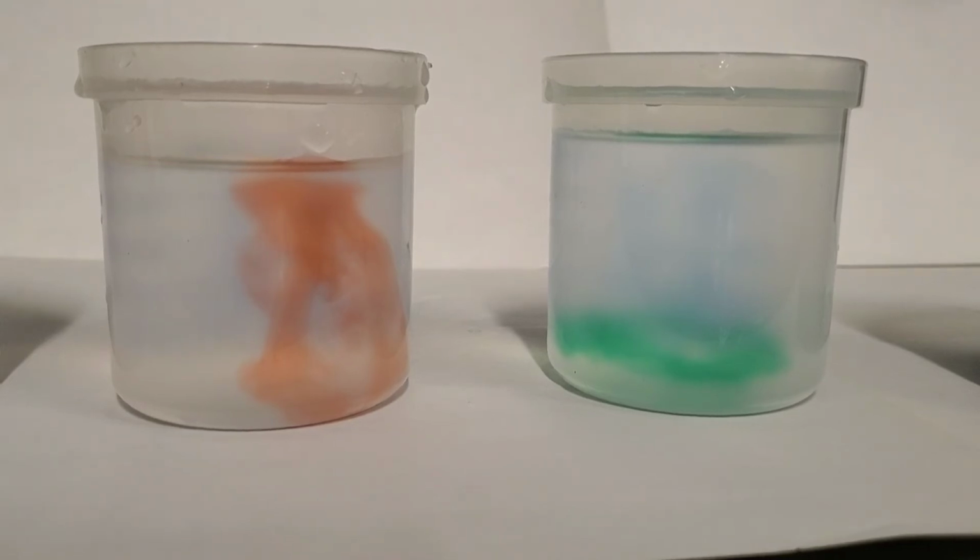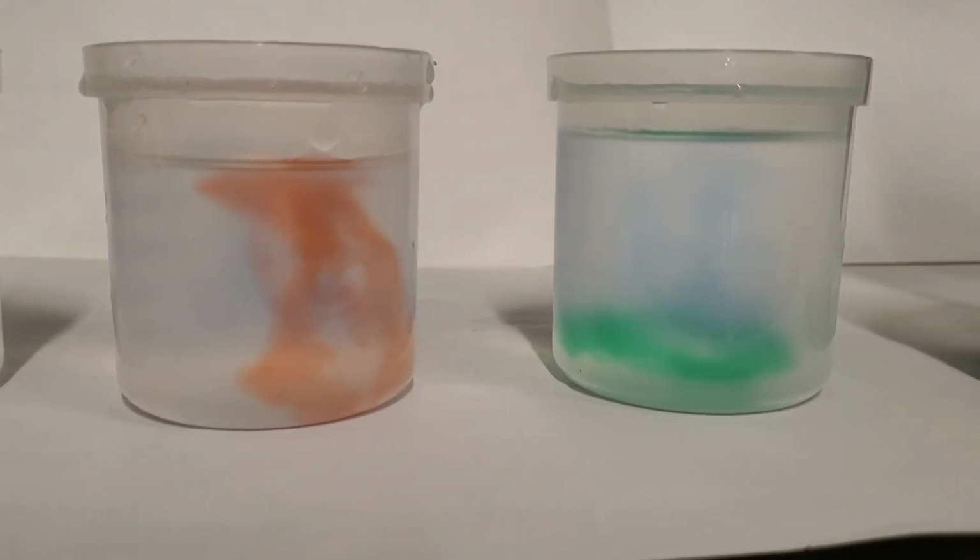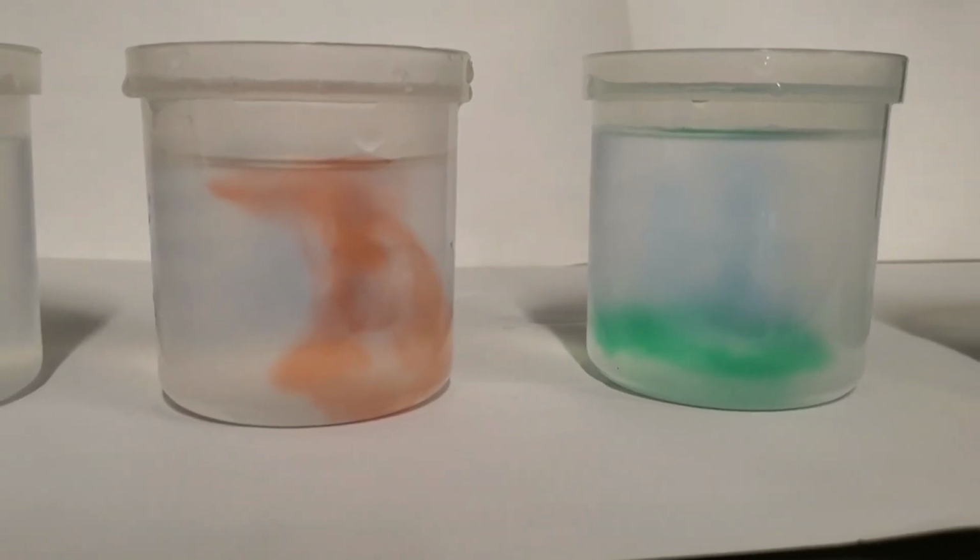And that's because it's a lot less dense than the room temperature water. And so it's going to rise because the less dense it is, it's going to float up on top of the other substance that's more dense.